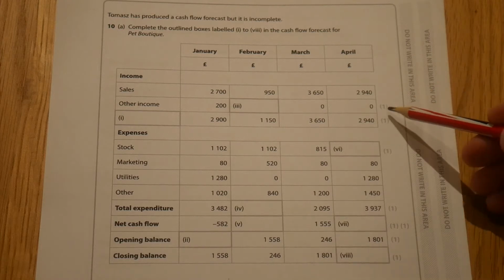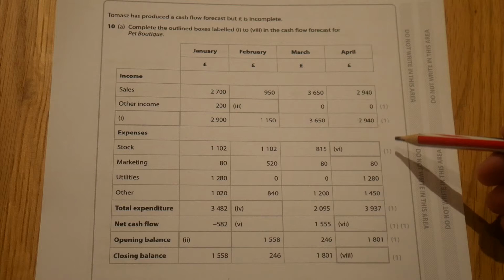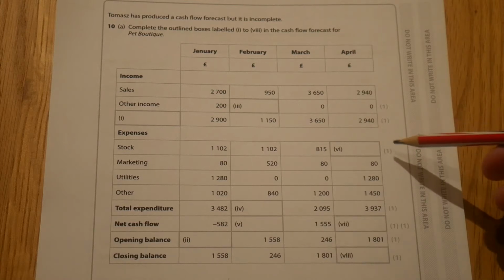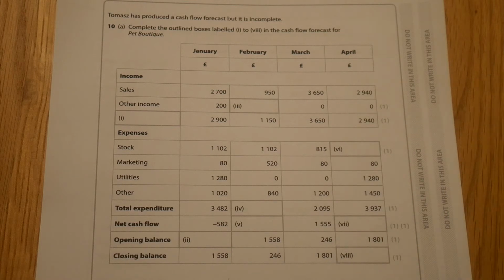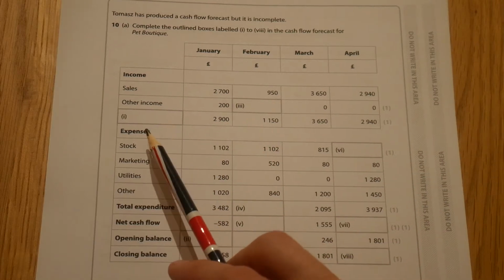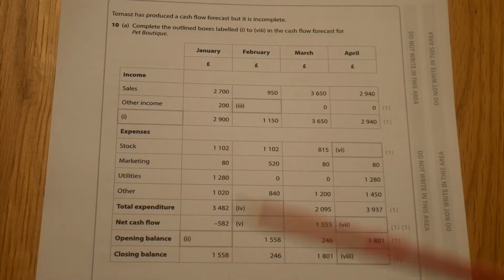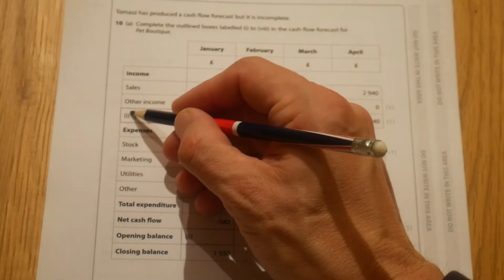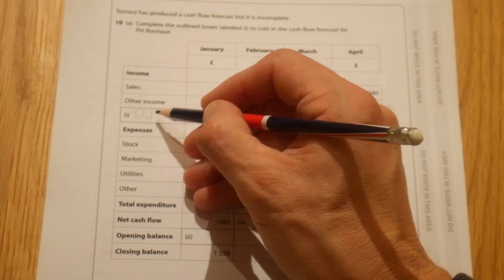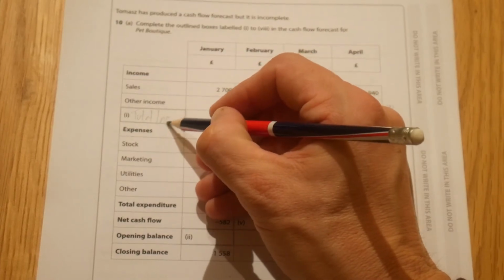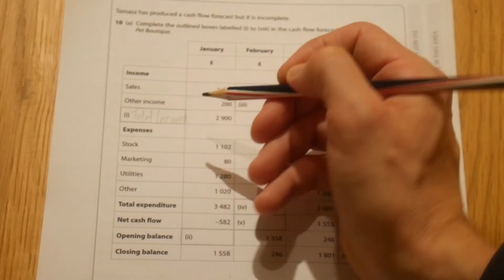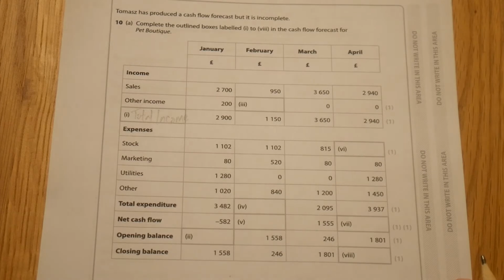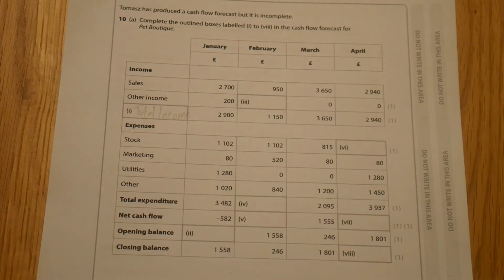Just be aware, wherever you see these 1-mark depictions, that's where you've got to make sure in that given row that you are entering some information. It'd be really, really easy to miss this one out and just lose out on a mark for not actually putting down what that is. Of course, that would be total income, or total inflows, that the business is generating. So let's do that first up. So there it is, total income. So that's 1 mark done so far.